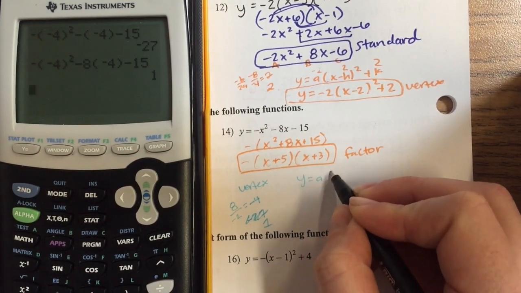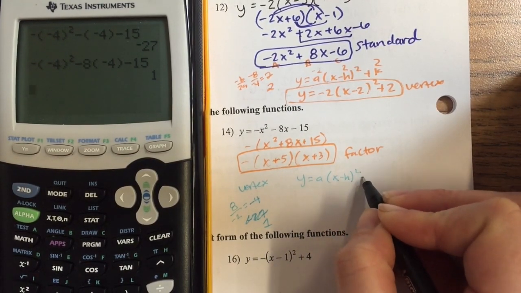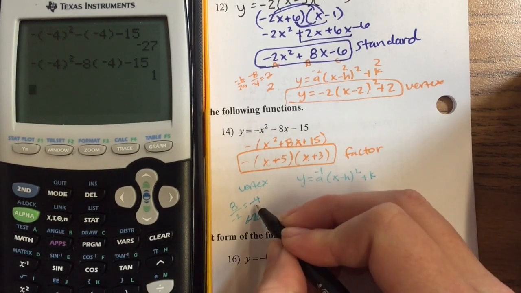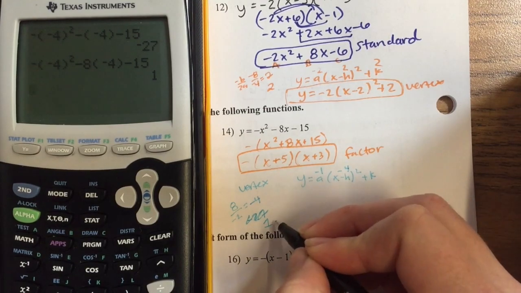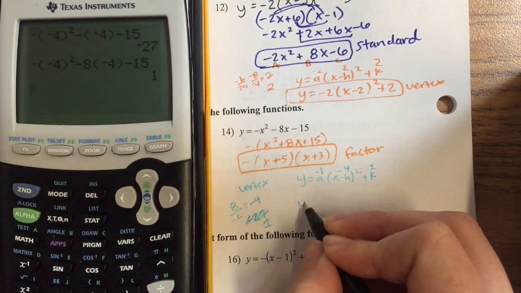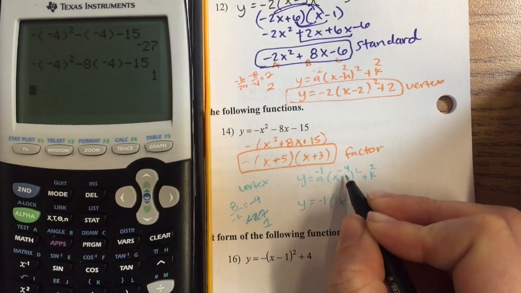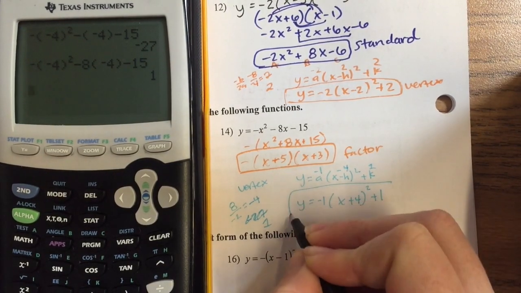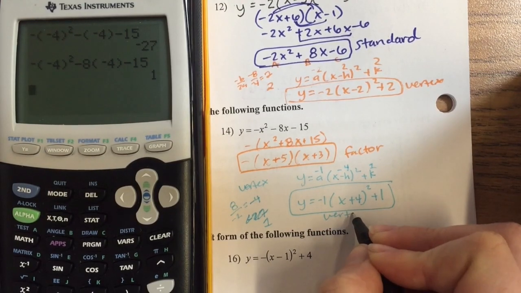So y equals a(x minus h) squared plus k. My a is a negative 1. My first number is negative 4, and then I have a positive 1. Two negatives make a plus, so negative (x plus 4) squared plus 1 for vertex form.